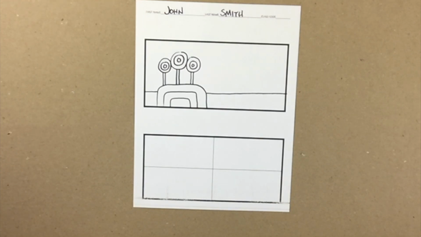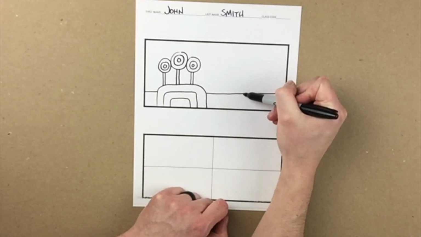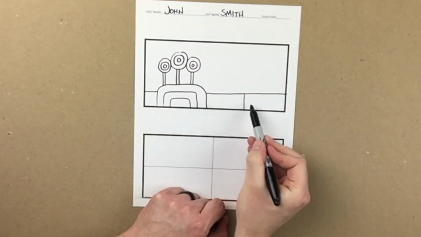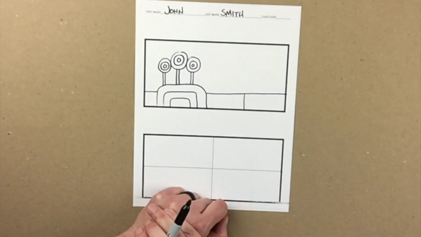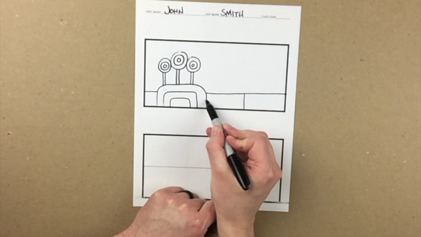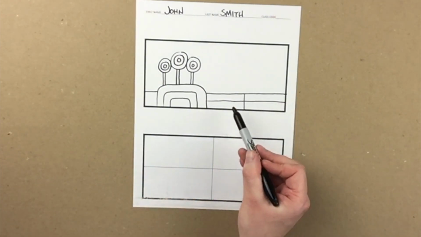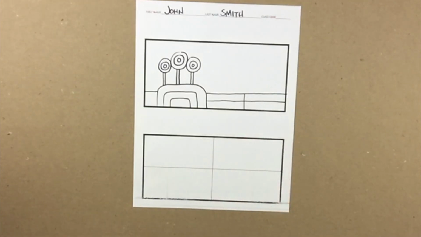We want to add a little bit of pattern and decoration. So on the right hand side, we're going to draw a vertical line halfway, and we're going to draw a horizontal line halfway, so we have 4 skinny rectangles.